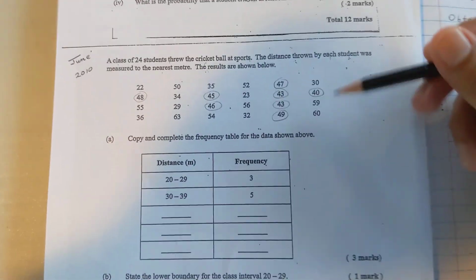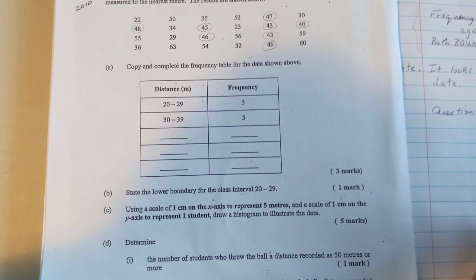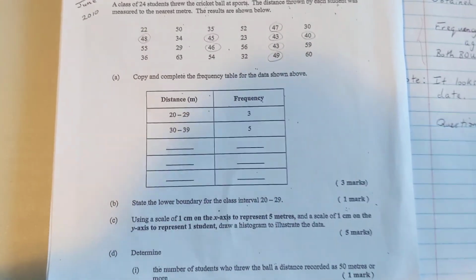So again, this is the raw data here. That's what we call the raw data. And they fill out some of the table for us already, and we need to fill out the rest for 3 marks. Each line is going to be a mark then.